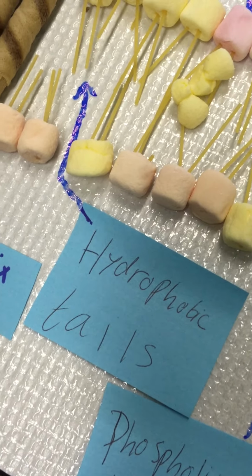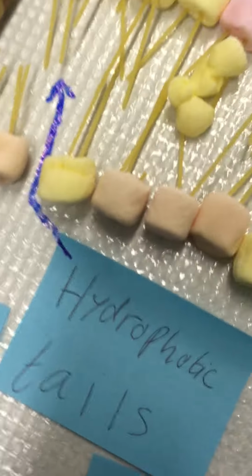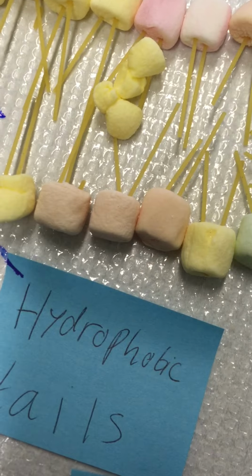The hydrophobic tails of lipids are fats like oil that are insoluble in water. There are 2 important regions of a lipid that provide the structure of the lipid bilayer.